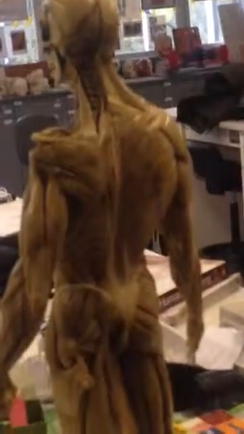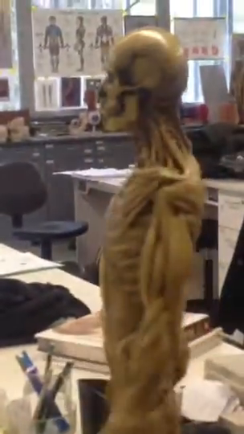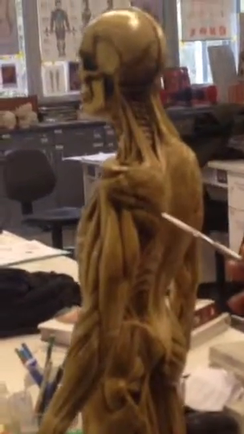Now, we also have a lot of muscles that are on the scapula. Below the spine would be the infraspinatus. Above the spine would be the supraspinatus. On the other side, which you can't see because it's hidden, is the subscapularis. And the teres minor.